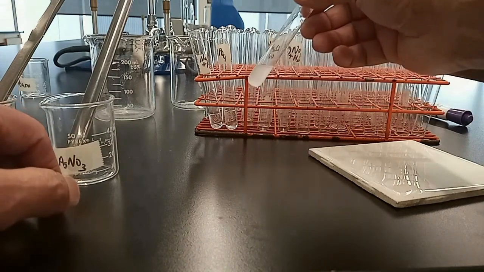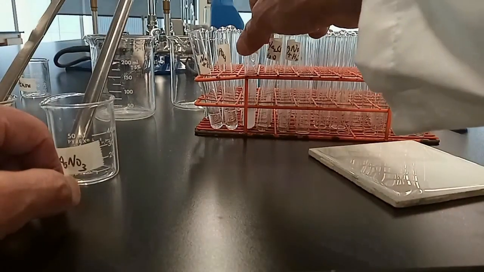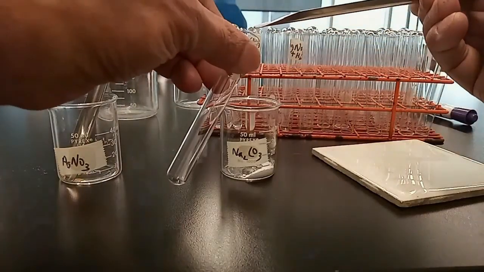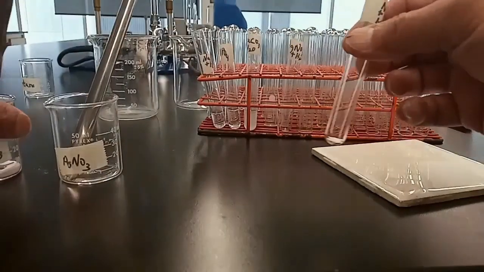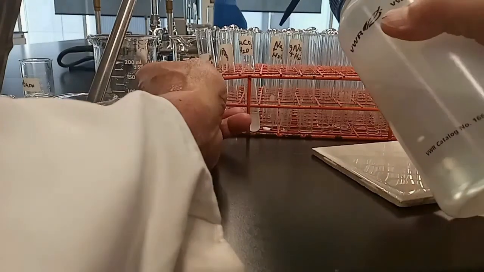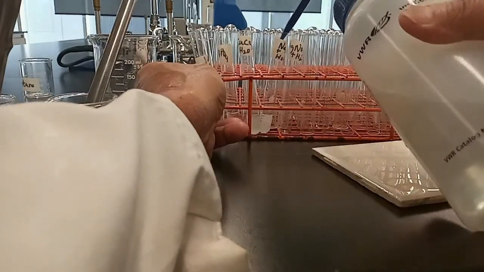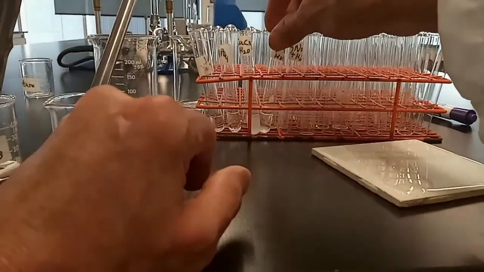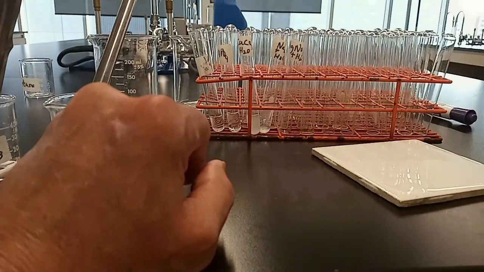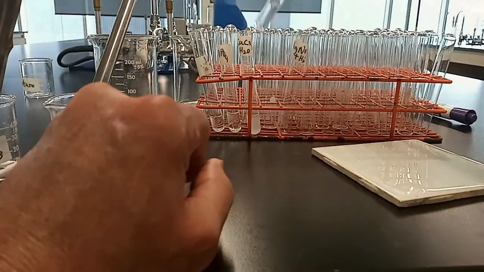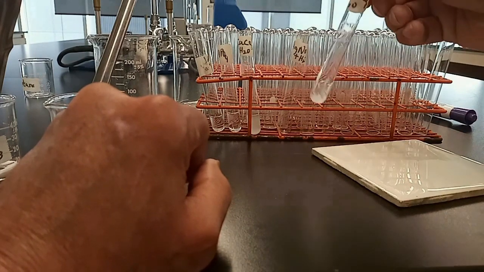The fourth test tube is sodium carbonate and water. Sodium carbonate in water is clear and hence considered soluble in water.